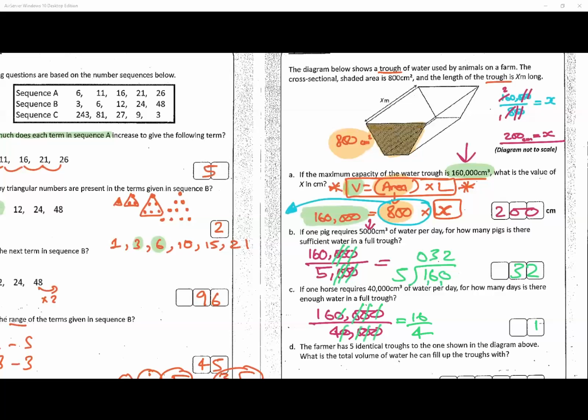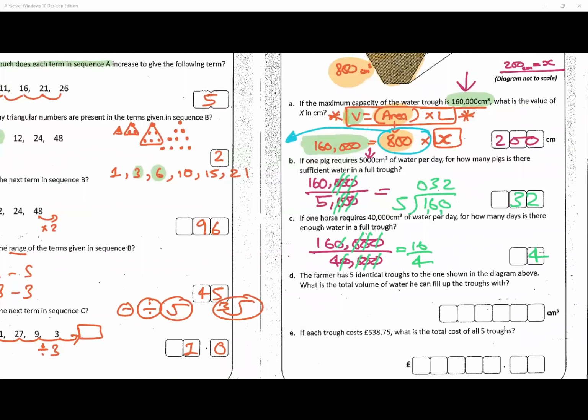4. Done. Next question. The farmer has 5 identical troughs to the one shown in the diagram above. What is the total volume of water he can fill up the troughs with? Excellent. So what do we do?